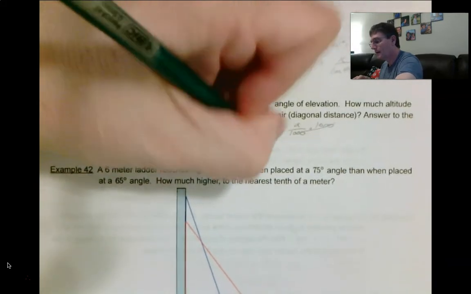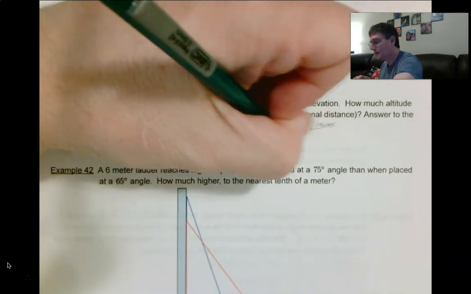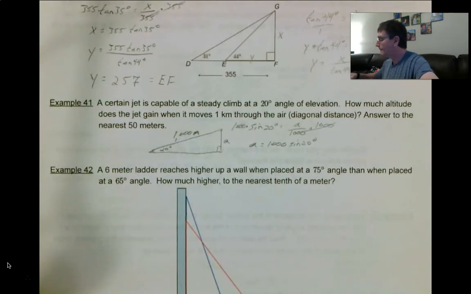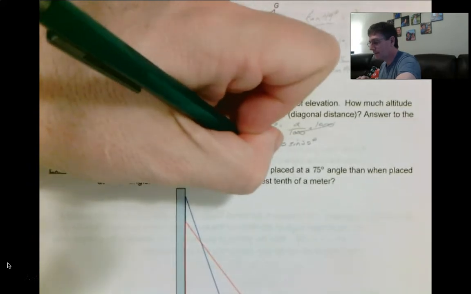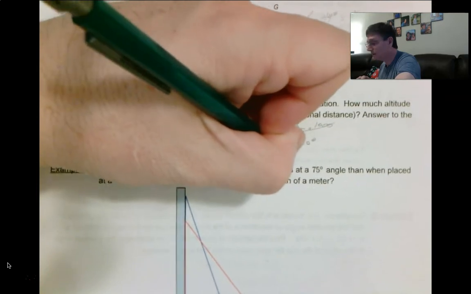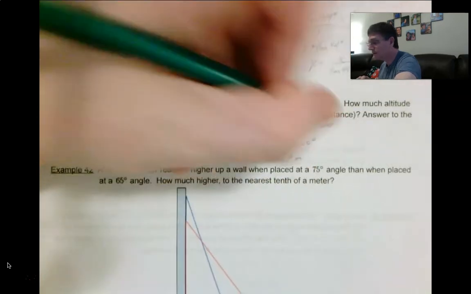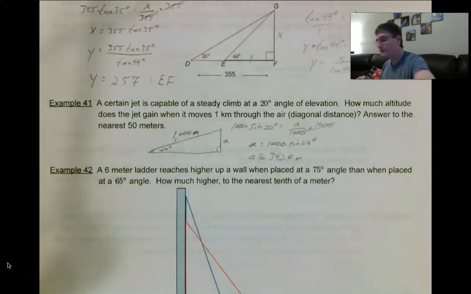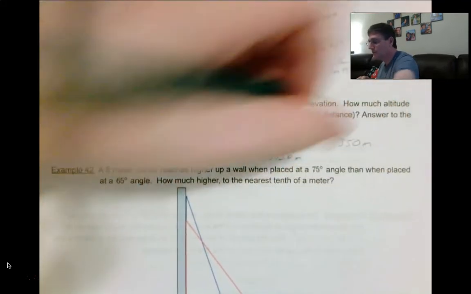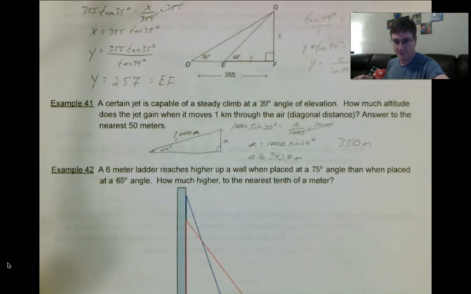A equals 1,000 sine 20°, which is approximately equal to 342.0 meters. Rounded to the nearest 50 meters, 350 meters off the ground.